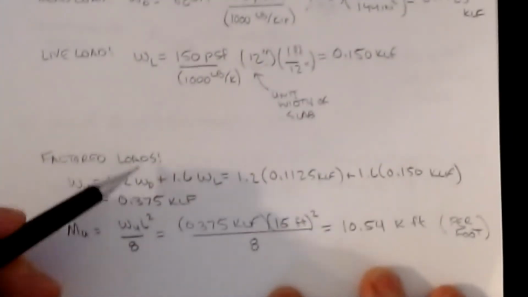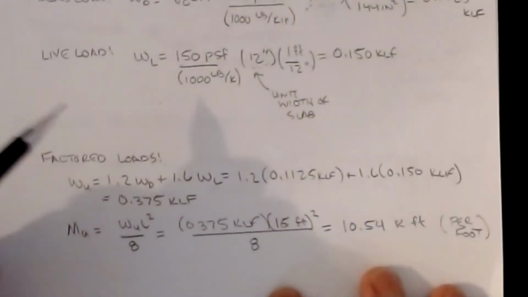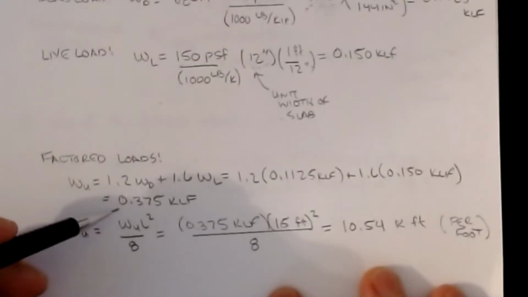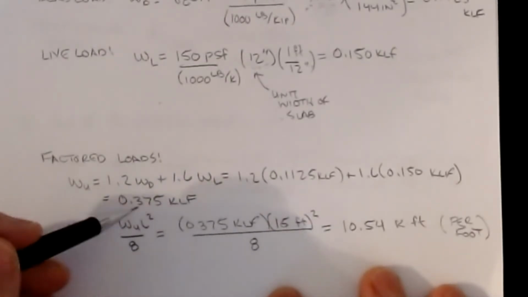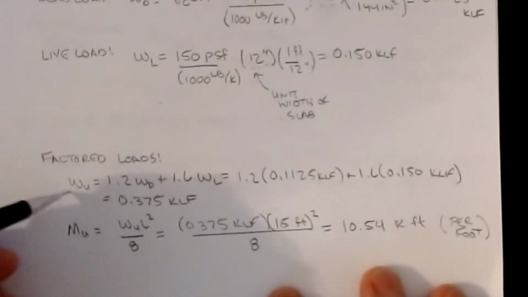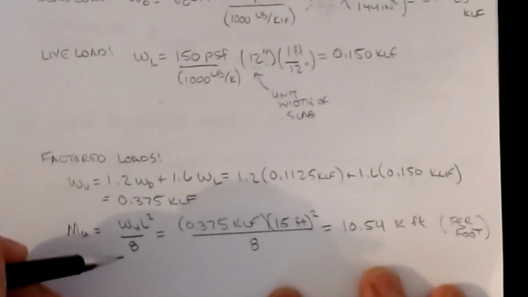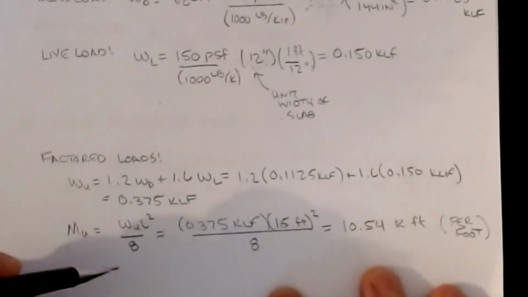Okay, so I'm going to do 1.2 times WD plus 1.6 times WL, and if I plug those numbers in that we just calculated, I get basically 375 pounds per foot, or 0.375 KLF. And from this, now that that's a factored load, I can calculate my factored moment, which is WUL squared over 8. This is the equation for a moment for a simply supported span.